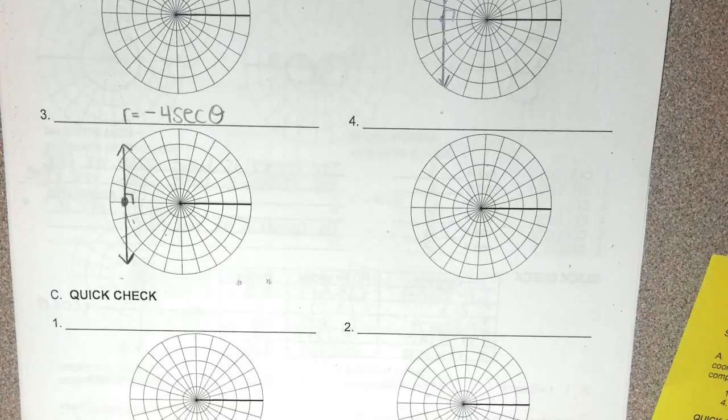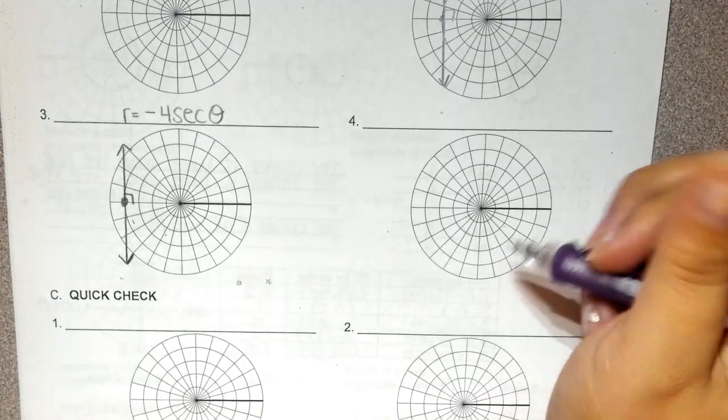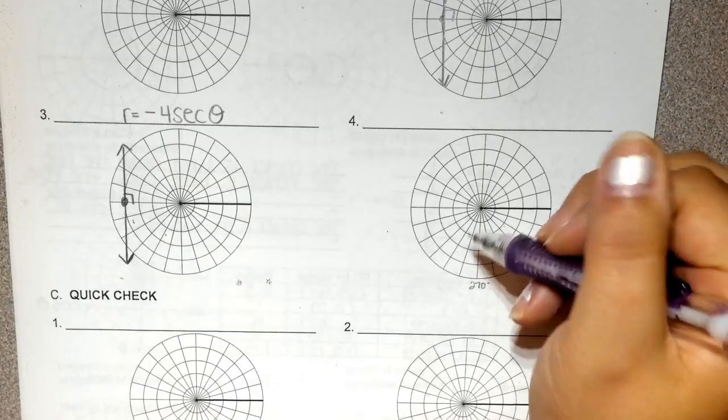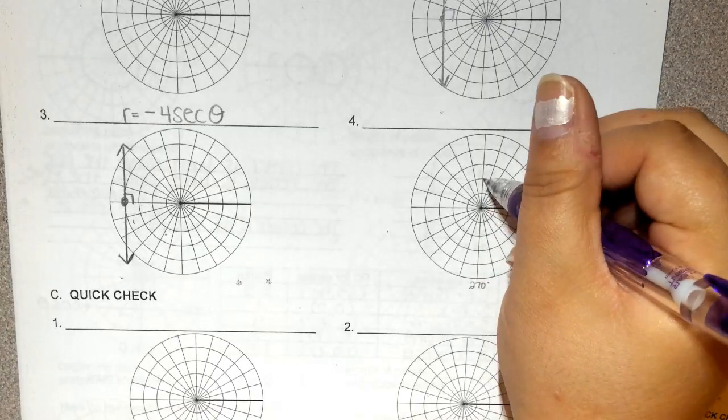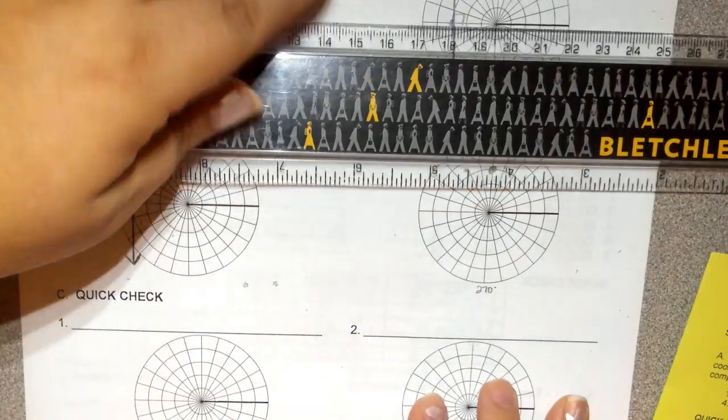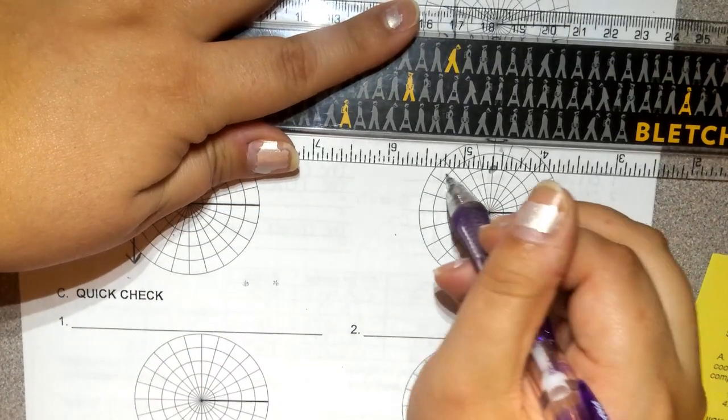Where is that going to be? 270 degrees is down here. And I'm going to go negative, so I'm going to go away 1, 2, 3. So negative 3, 270.